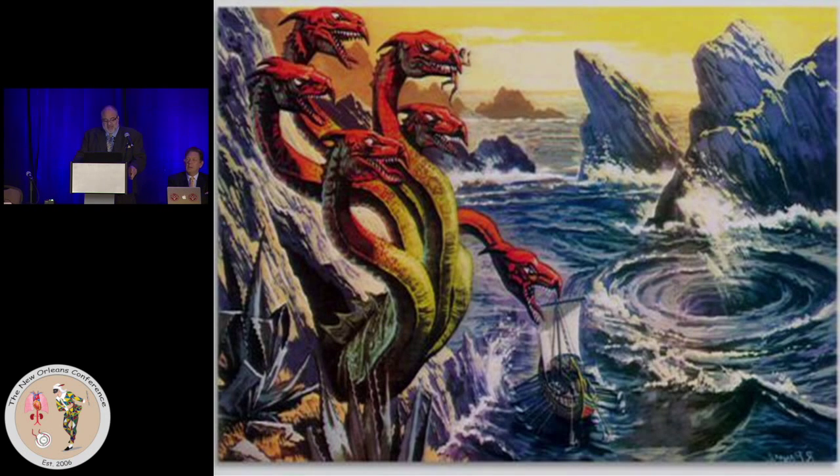And so that's Scylla. Charybdis is the whirlpool. Charybdis was one of Poseidon's daughters. And I'm not sure what she did to deserve it or whether it was punishment to Poseidon, but she was turned into a whirlpool. And so it was very difficult for sailors or navigators because you had Scylla and Charybdis on either side of a very bad, narrow area.